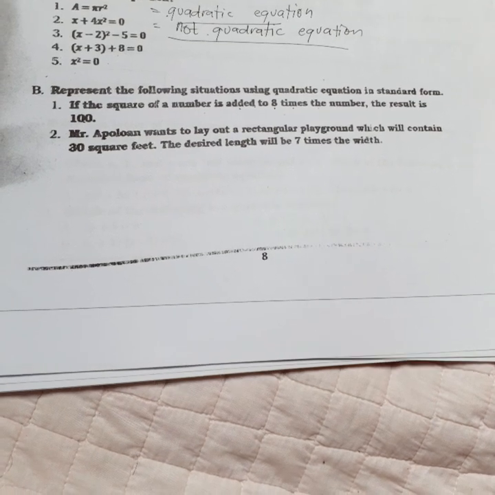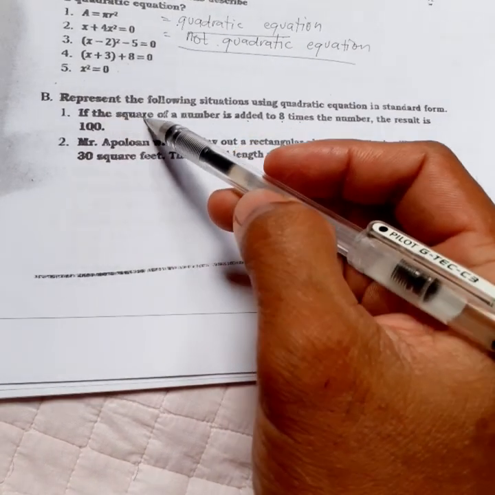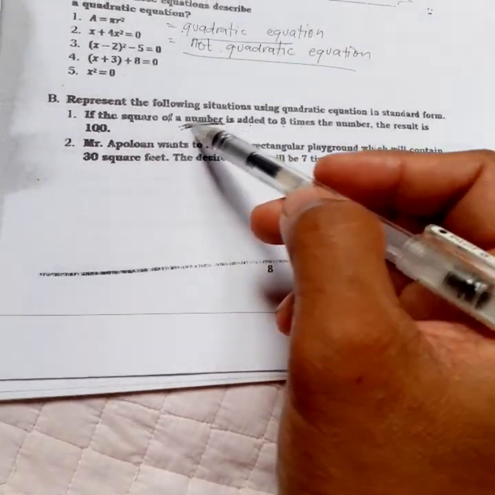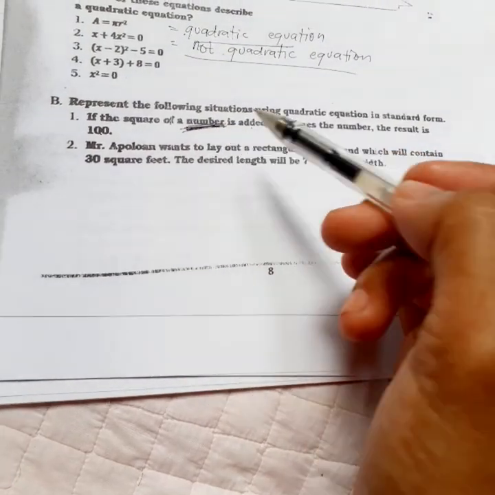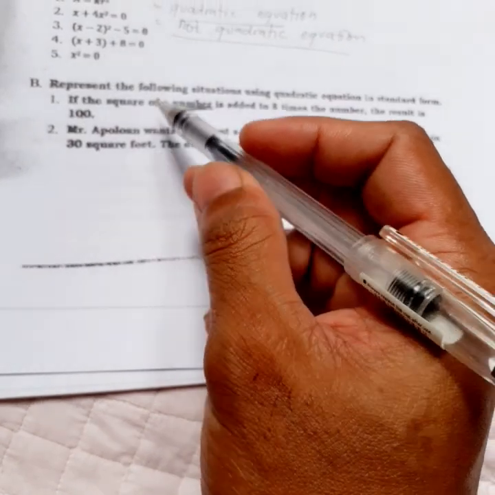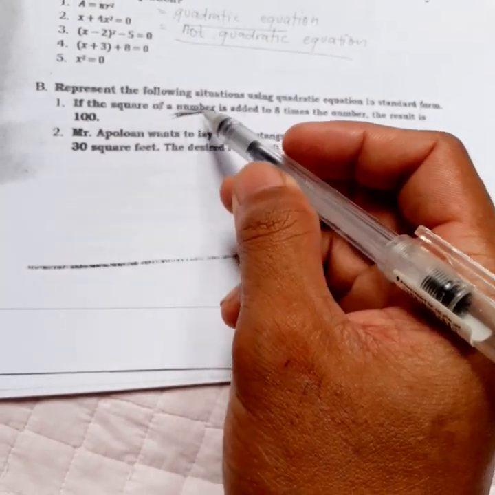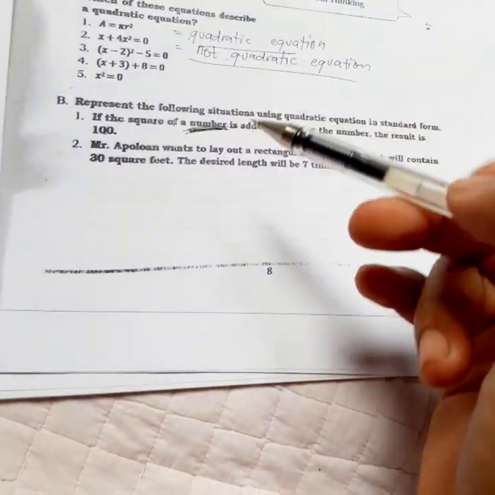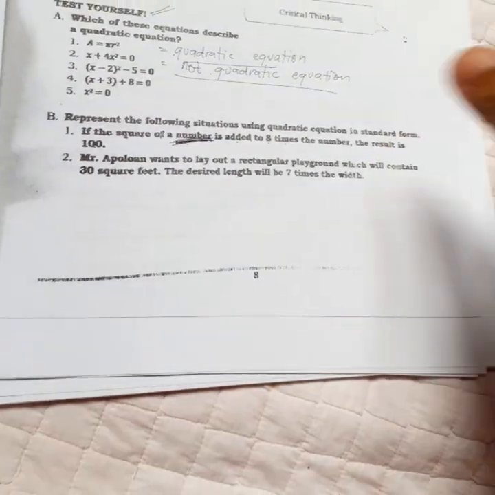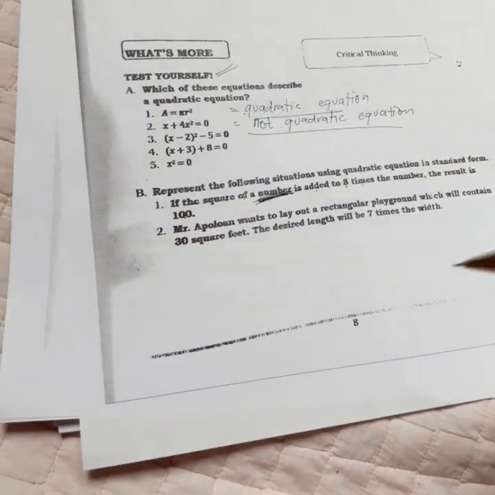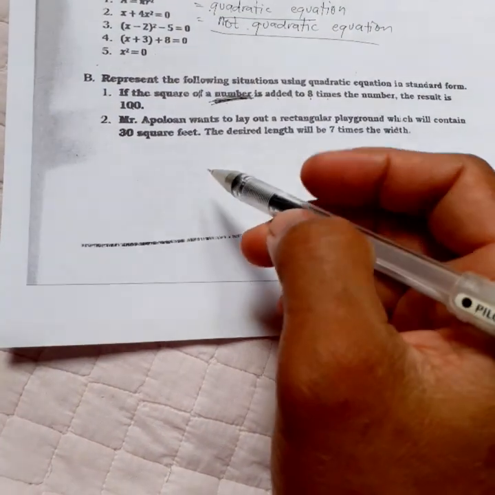100. So simply, if the square of a number, since wala ta kabalo sa number, a number man, so variable atong ibutang. Time na sa test yourself ni inyo. I'll give you number 1 as bonus, then answer number 2.